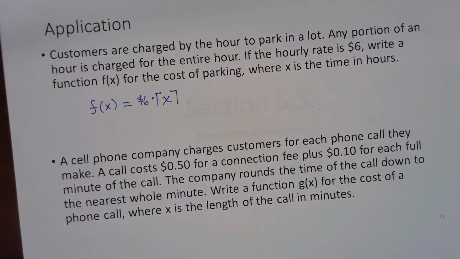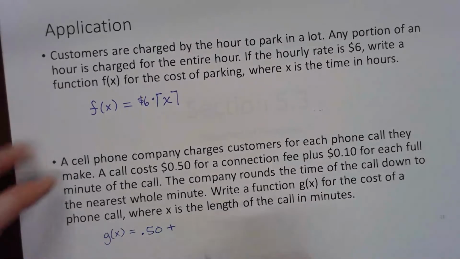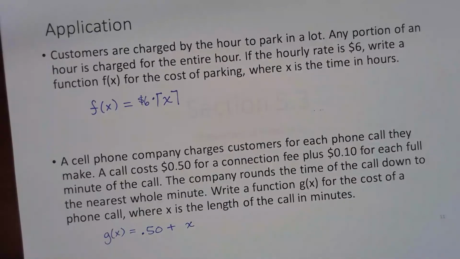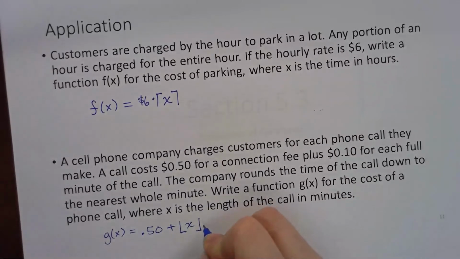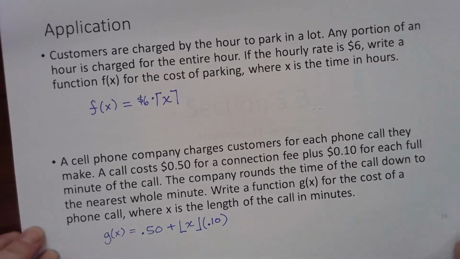Okay, so for this one, if I would have g(x), I always get the 50-cent connection fee, but I only pay for full minutes. So they would take the amount of time that I talk in minutes, and let's say I talked for 2.4 minutes, they would only charge me for the 2 full minutes. So they would take this and round it down to the whole number of minutes and then charge me 10 cents for each of those. So both of those are examples of where ceilings and floors would show up perhaps in practical situations.